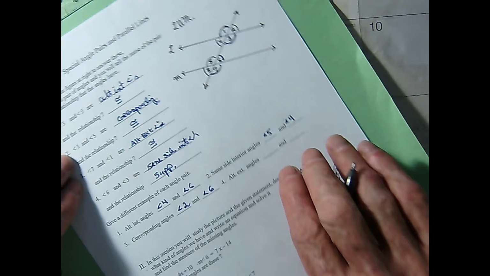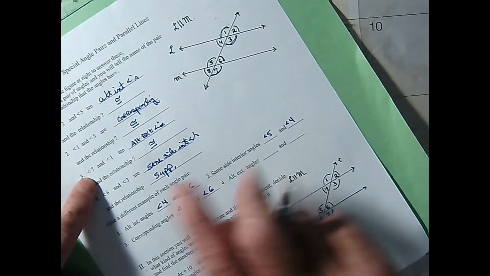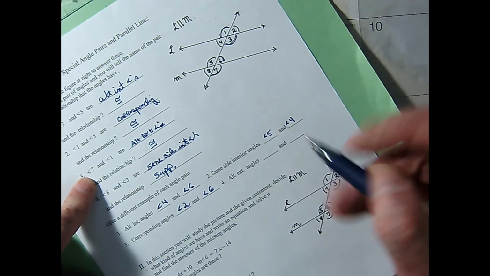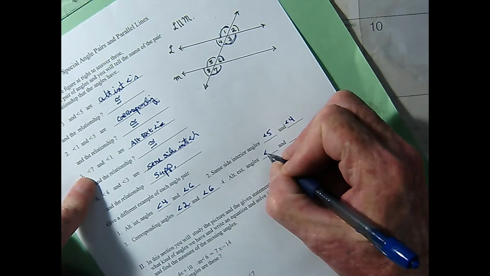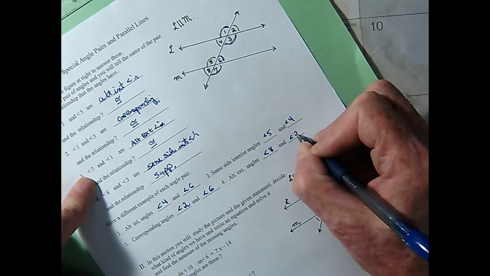Alternate exterior angles. Let's see if we got a pair of those already. We did. Angle 7 and angle 1 were alternate exterior angles. Is there another pair of alternate exterior angles? And I say yes, there is. It'd be angle 8 and angle 2.